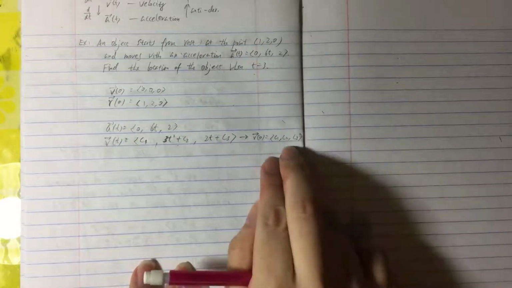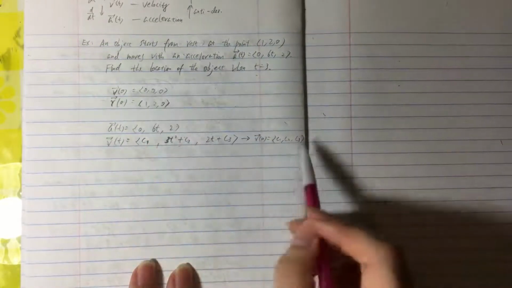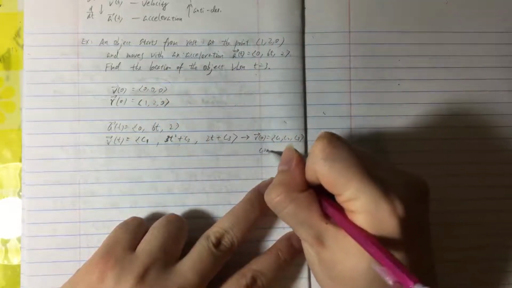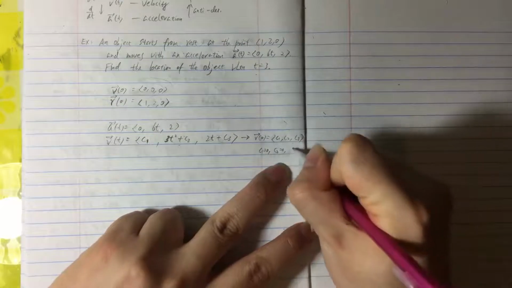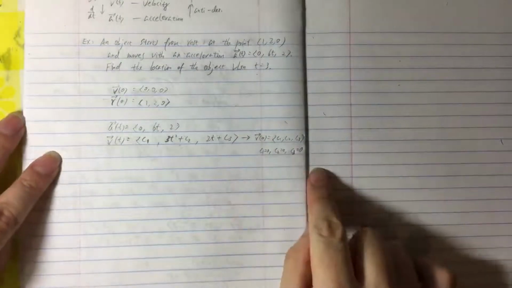By matching the vector, C1 must be 0, C2 must be 0, and C3 must be 0. They are all zeros.